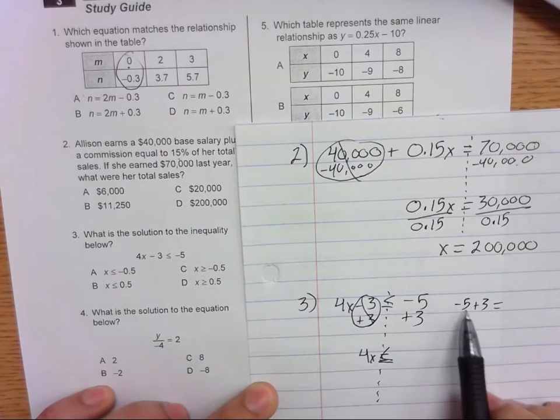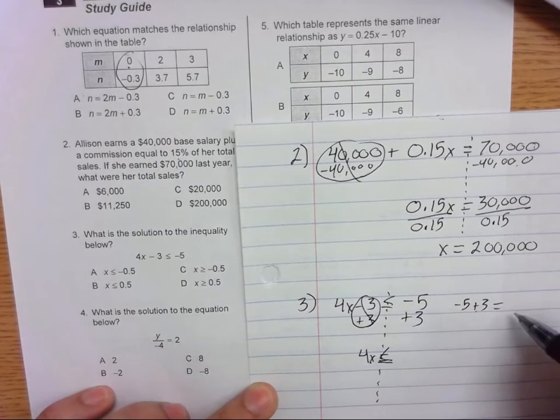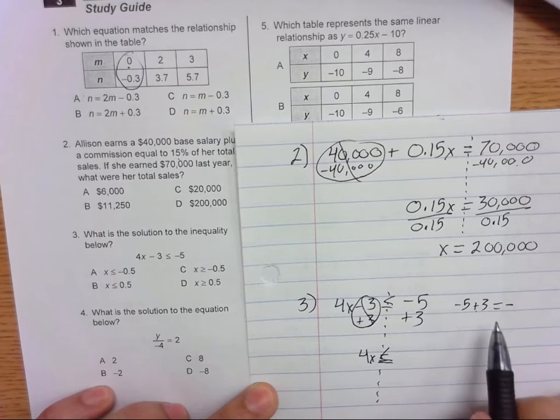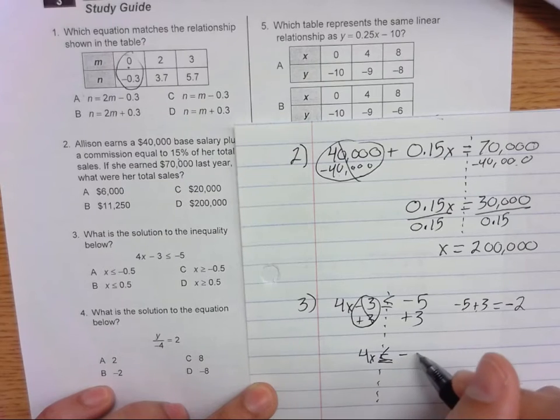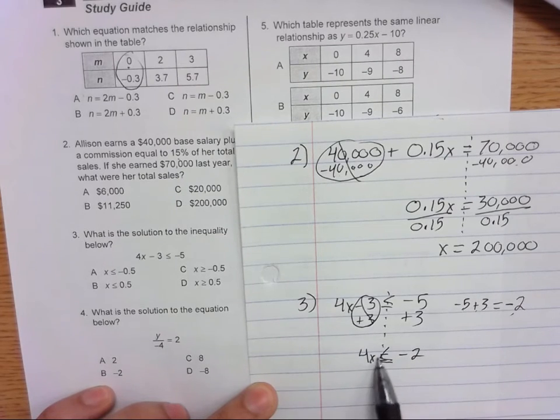There are more negatives than positives. The negative has the greater absolute value, so we have negative. And how many more negatives do we have? We have 2. So 4x is less than or equal to -2.